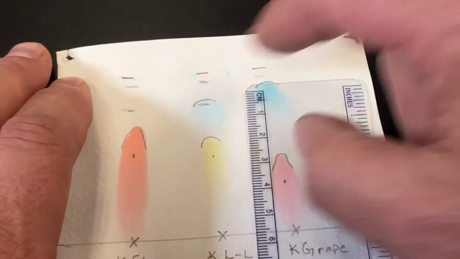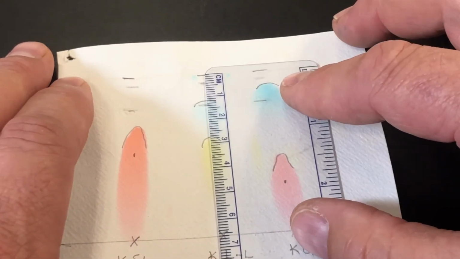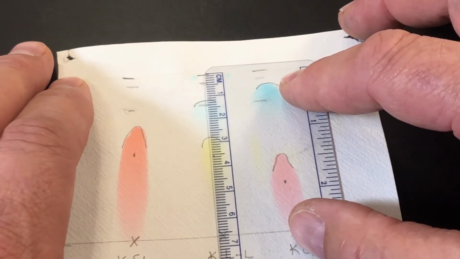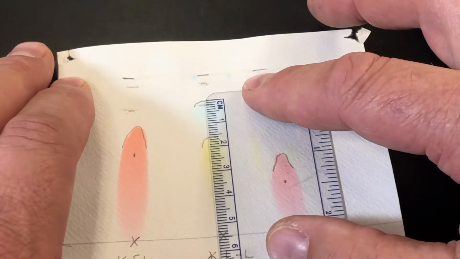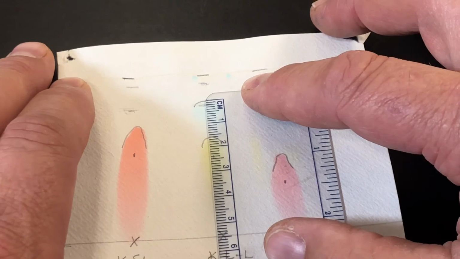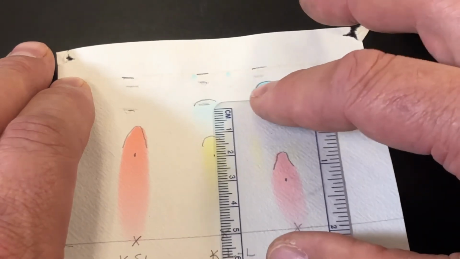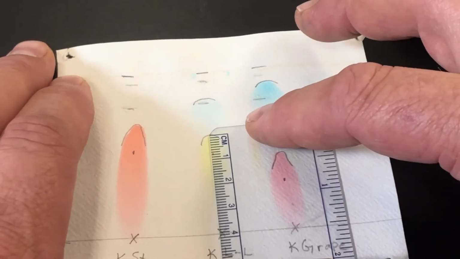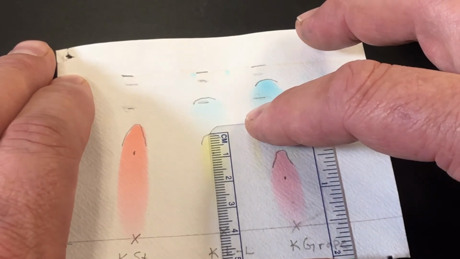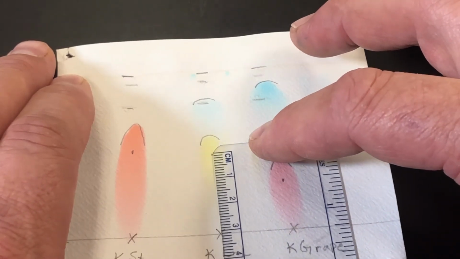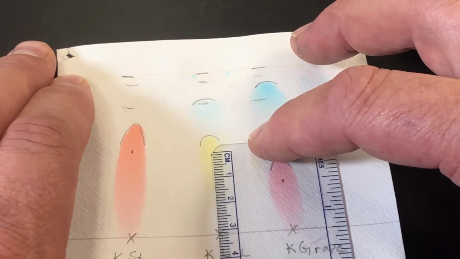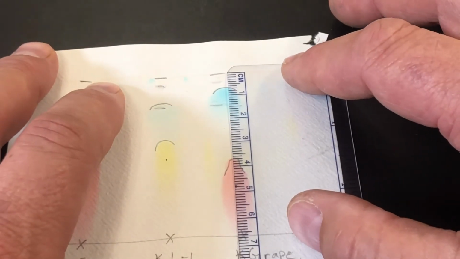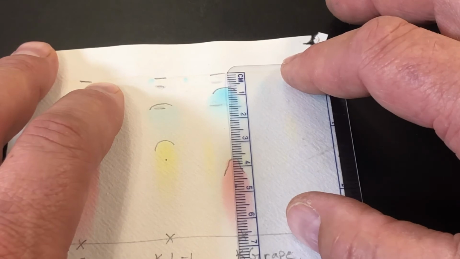For the lemon lime, making green, we had blue and yellow. Again, these two little dots are probably contamination. So here we've got centimeters for the solvent, 6.60. The very end of the blue is 5.45. Center mass is probably about 5.20. The yellow, the very tip, is 3.90. The center mass of that yellow is 3.15 centimeters.